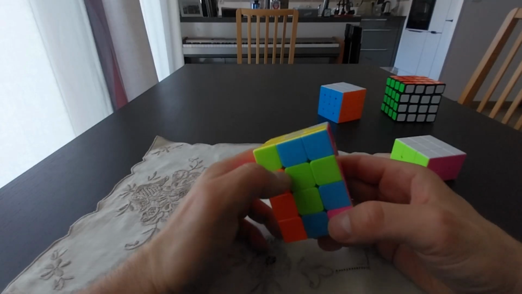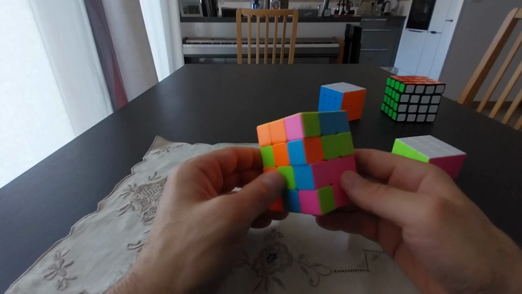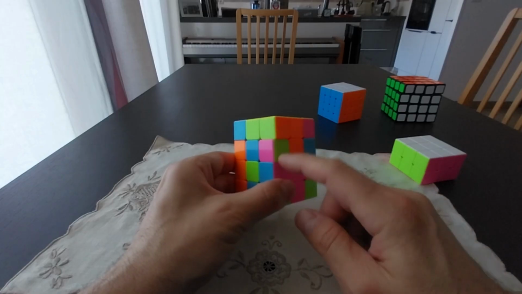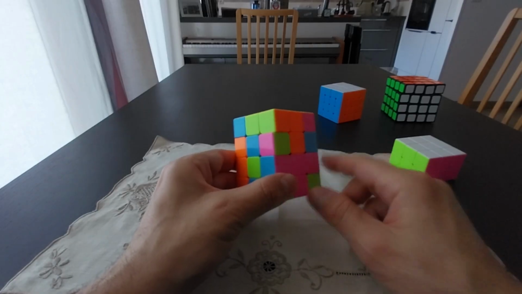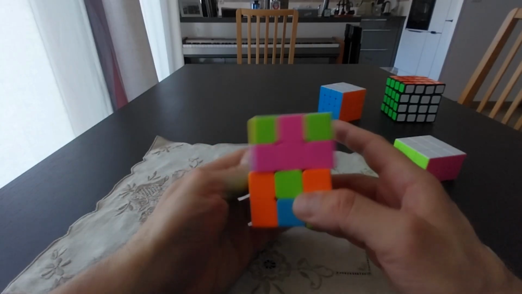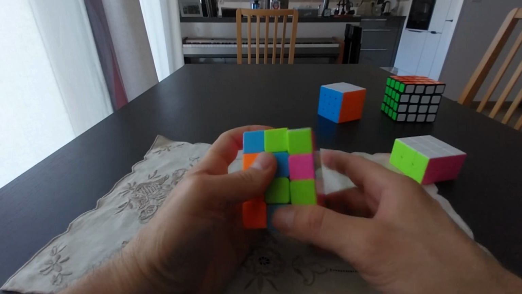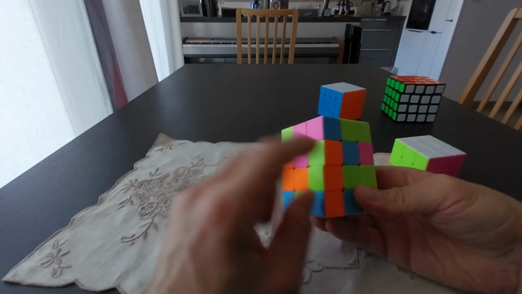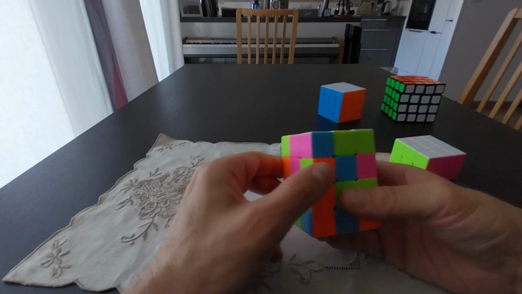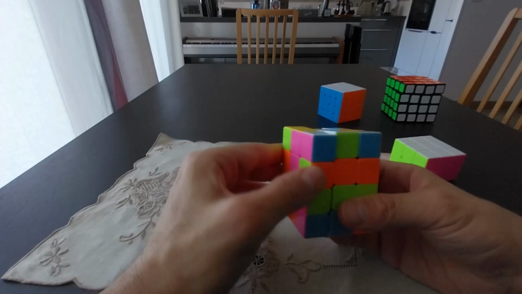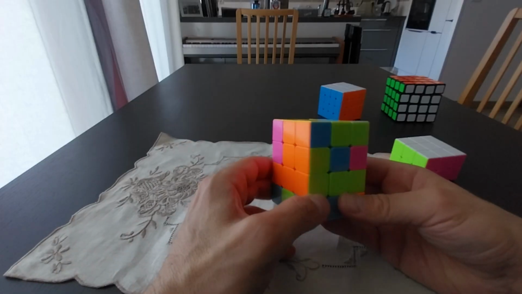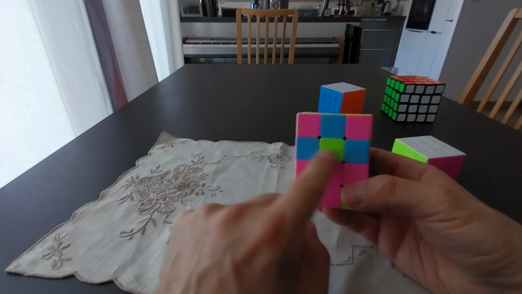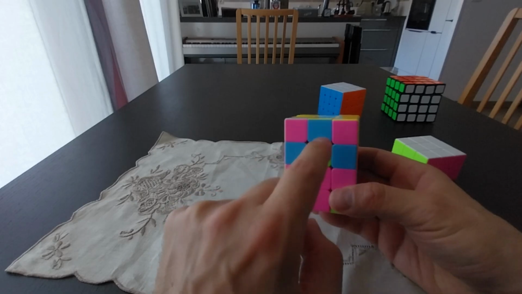Now I will place this guy here. So it's 2R, U, 2R, U prime, 2R. Here it is. And finally I will place this one here, 2L, U, 2L, U prime, 2L. And I have constructed this layer. Now I move to the up layer, which is this one, not this one.